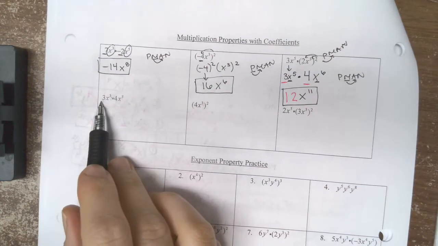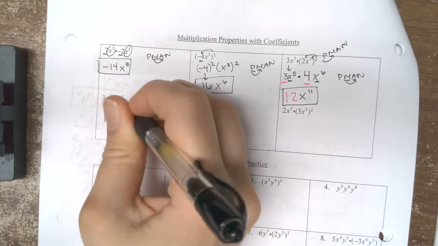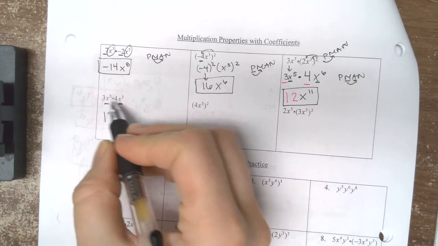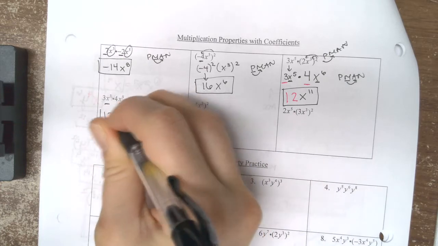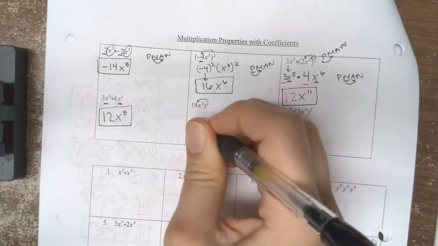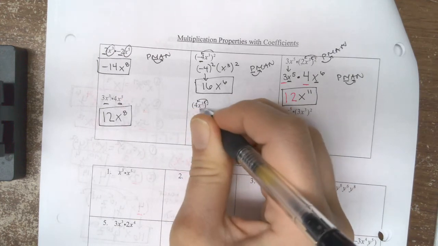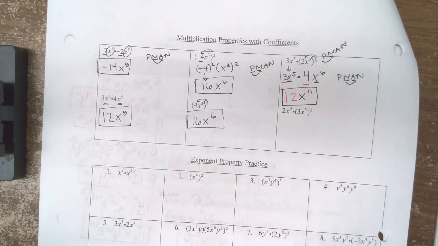Okay, same idea here. So in terms of this multiplication, it's still 12, but then for my exponents, I use my properties. So multiplying, I add x to the 8th. A power, 4 squared is still 16. X cubed squared is x to the 6.